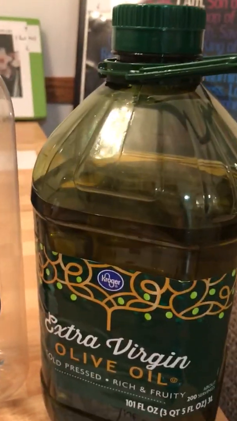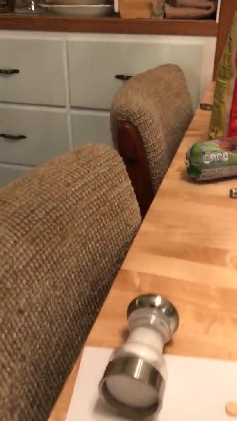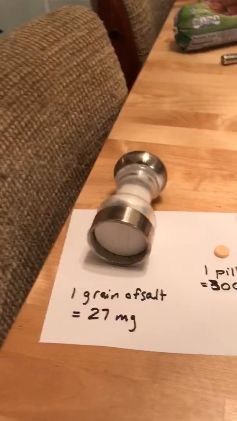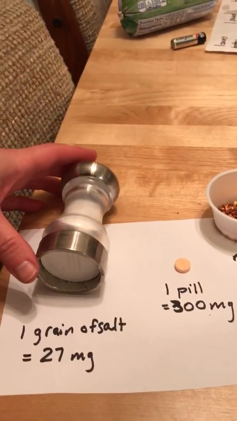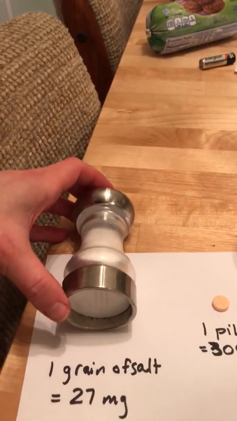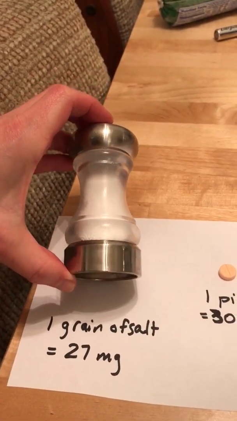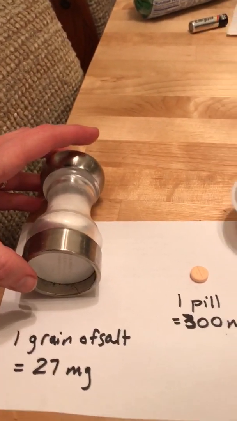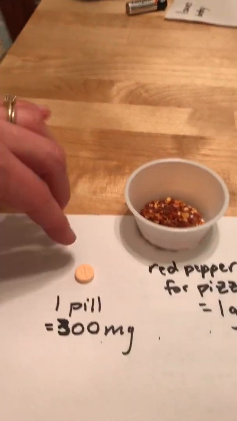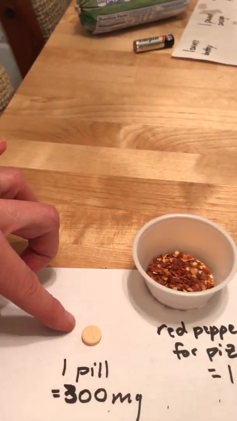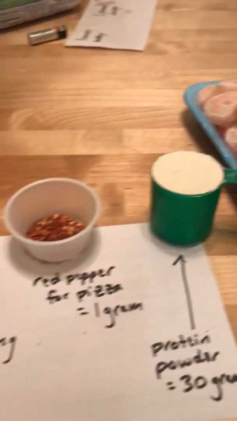Let's look at some weights for the metric system. I couldn't find anything that's 1 milligram because that's very small. It takes 27 milligrams just to have 1 grain of salt. So a milligram is very tiny. It's used in pharmaceuticals a lot to measure small things. So for example, this pill would be 300 milligrams.